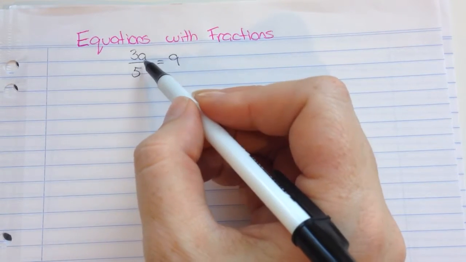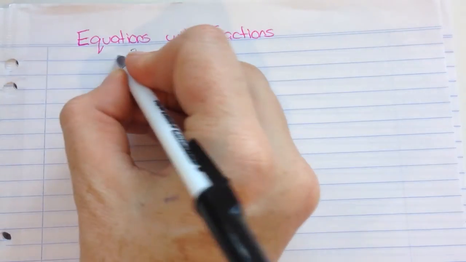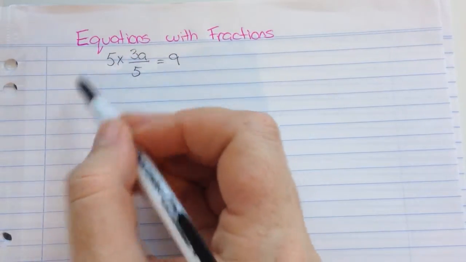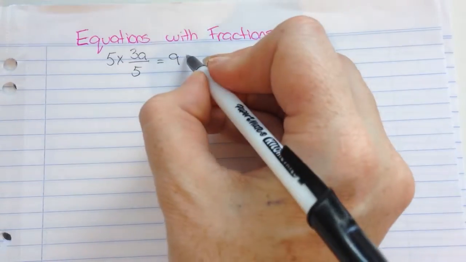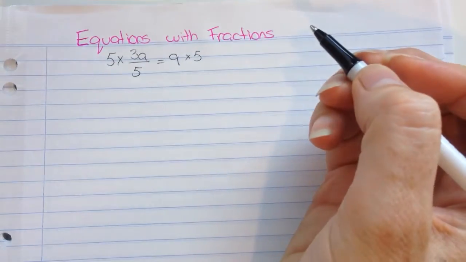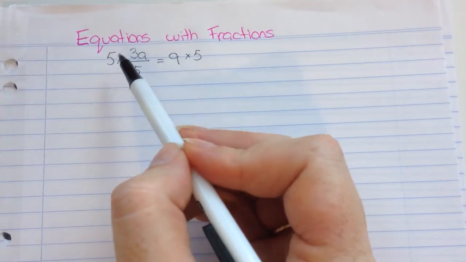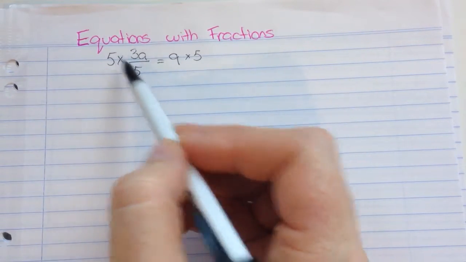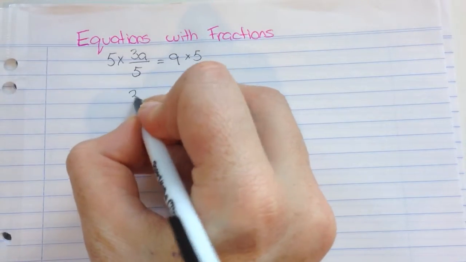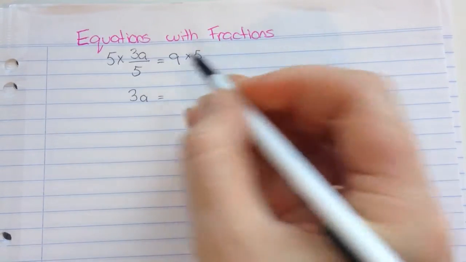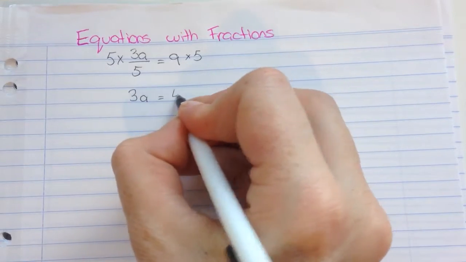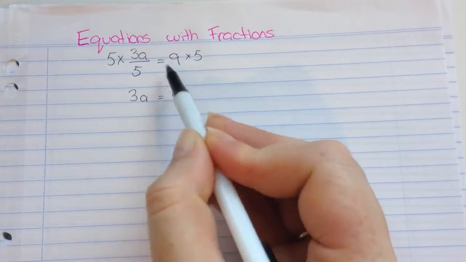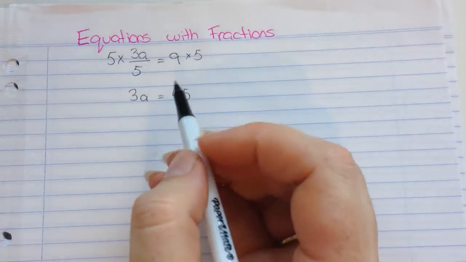This is over 5. Remember, over means divide. So to get rid of a divide by 5, I would need to multiply this side of the equation by 5. If I'm going to multiply this side of the equation by 5, I must also multiply the right-hand side by 5. Working those out now, on this side, the 5 and the divided by 5 are cancelling each other, and I'm just left with 3a. And over here, 9 times 5 is 45. Note that I'm trying to keep my equal signs lined up down the page. That makes for good setting out.